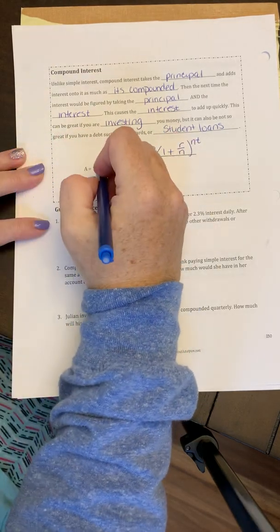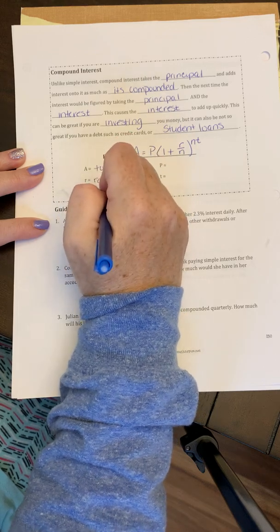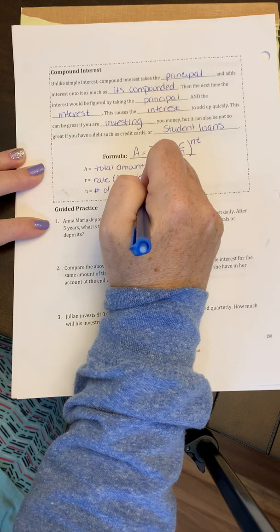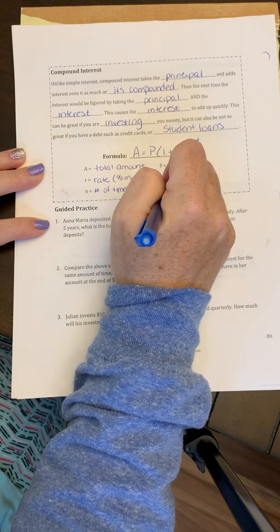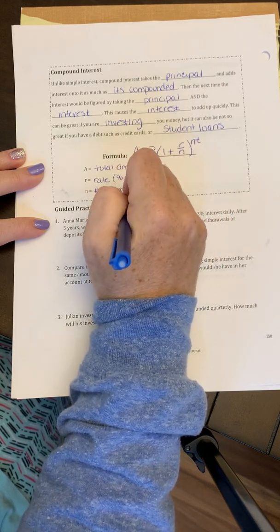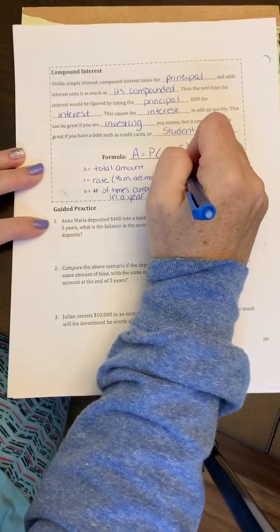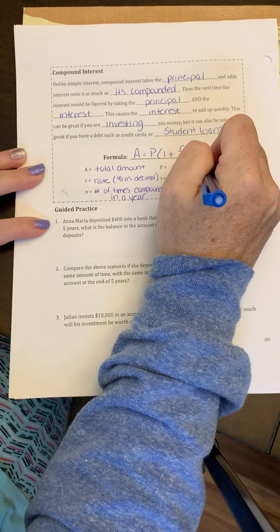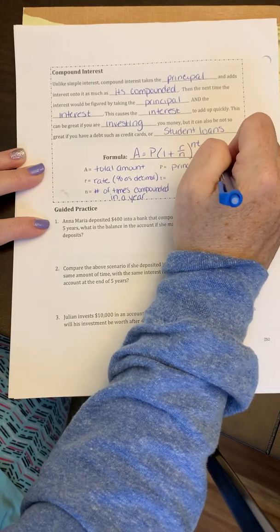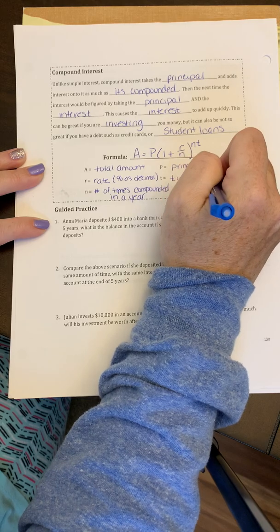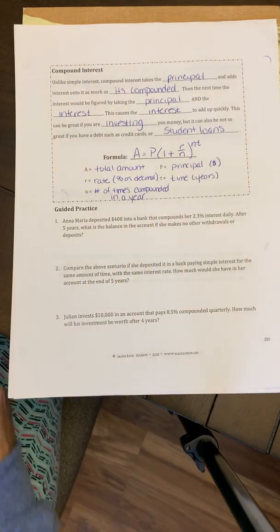N is the number of times it's compounded in a year. And P is still your principal, which is your money. And then time is T, which is still in years.